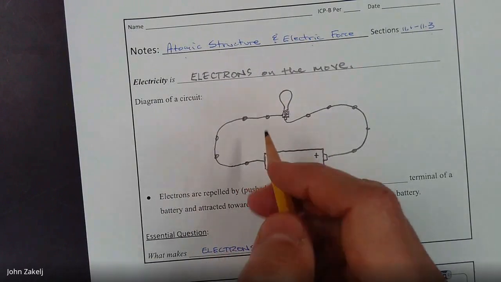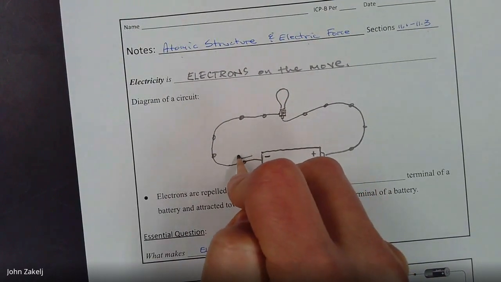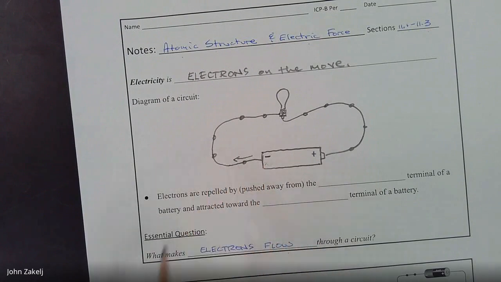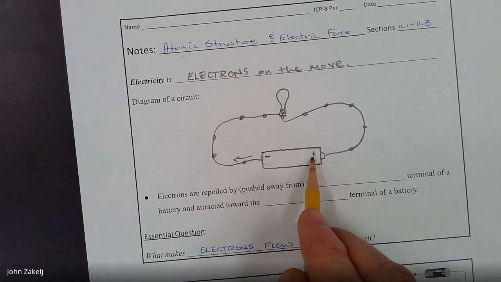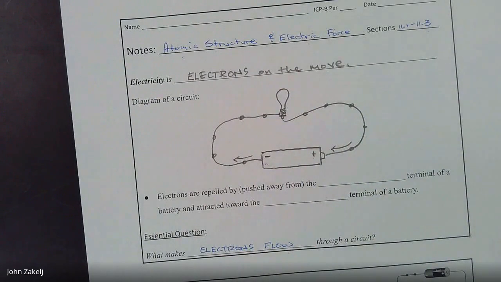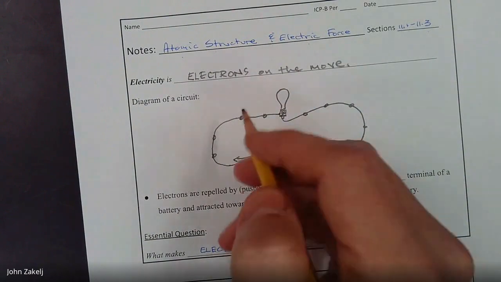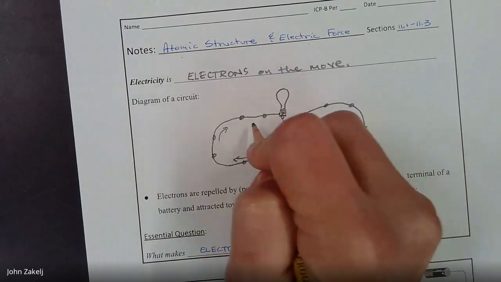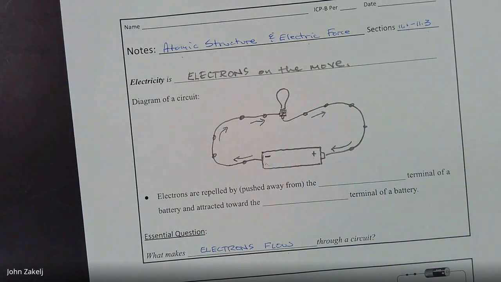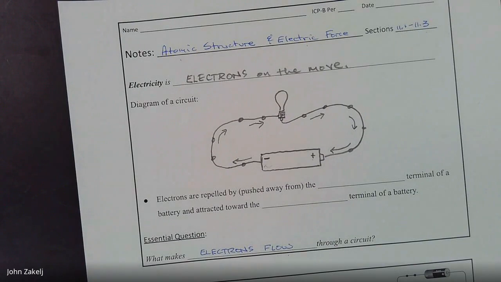So these electrons are going to be flowing in this direction, away from the negative terminal of the battery. The battery is pushing them. The negative terminal of the battery is pushing the negative electrons away. The positive terminal of the battery is attracting the electrons toward it. So what we've got with this push and pull is motion throughout this circuit, in this case, going in a clockwise direction. So draw those arrows in there to show the direction of flow.